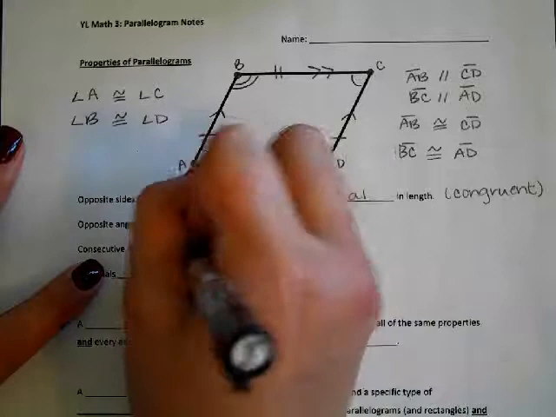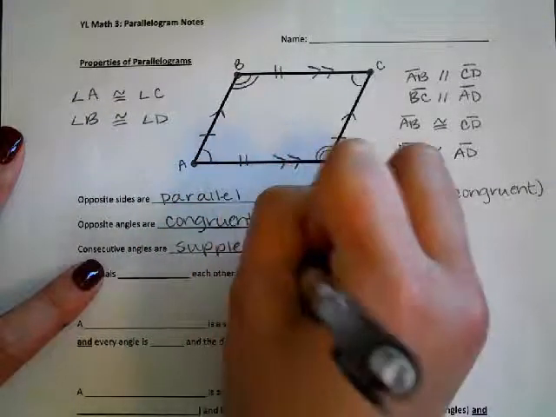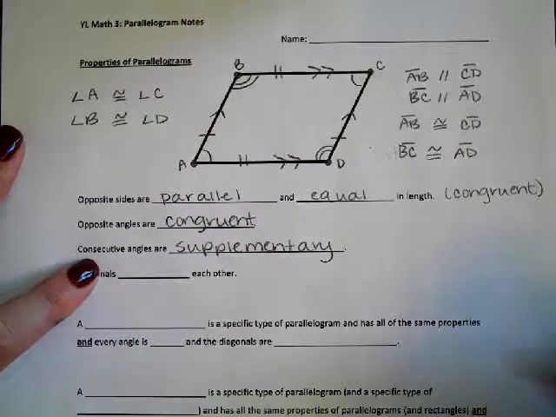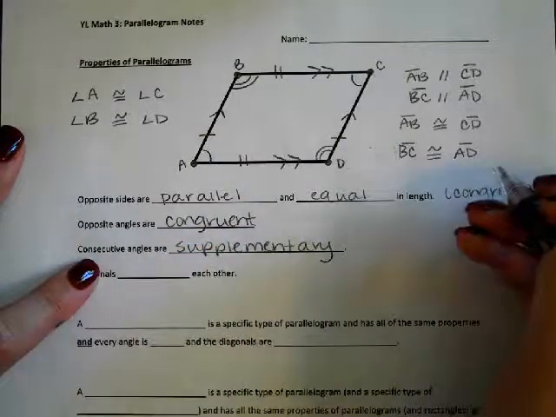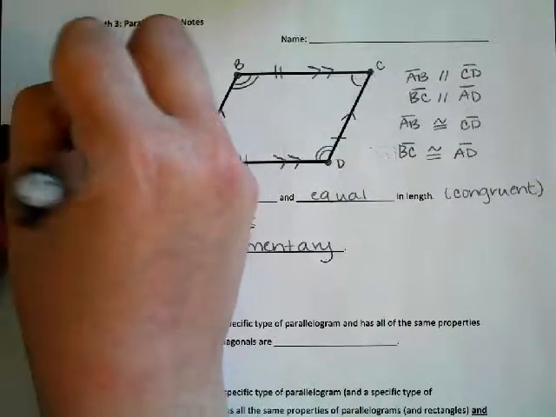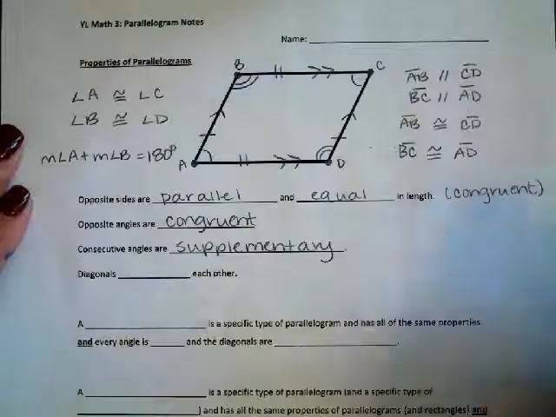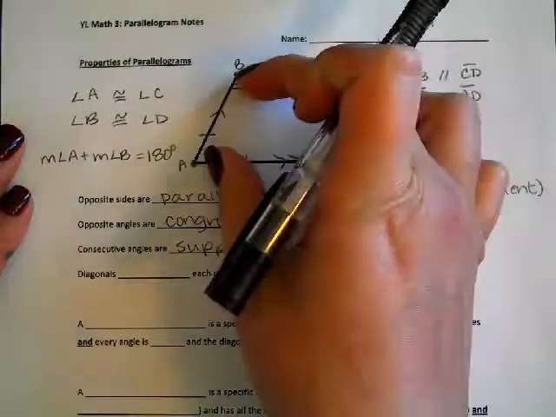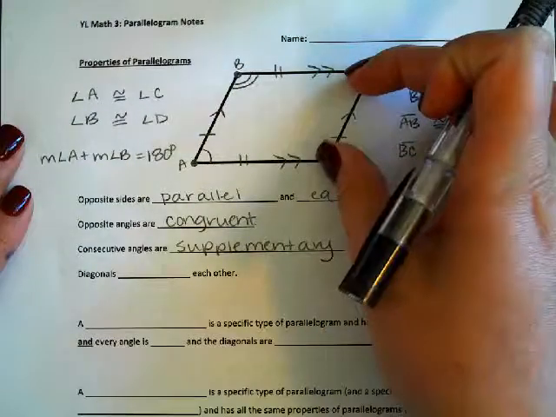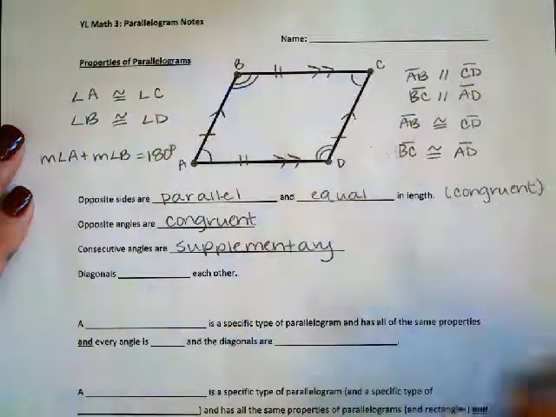Consecutive angles are supplementary. The word supplementary means that they add to 180 degrees. So consecutive angles are angles that are next to each other or angles that are in a row. So we're going to say the measure of angle A plus the measure of angle B equals 180 degrees. I'm not going to write out all the combinations, but these two add to 180 degrees. These two add to 180 degrees. These two add to 180 degrees. These two add to 180 degrees.